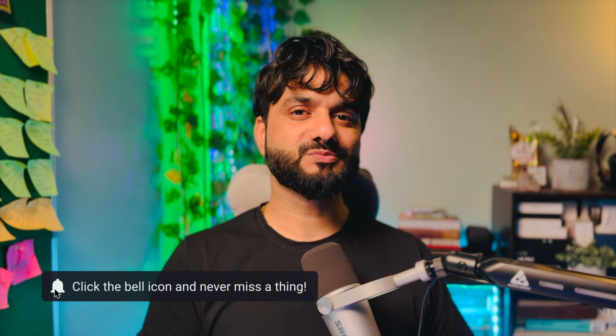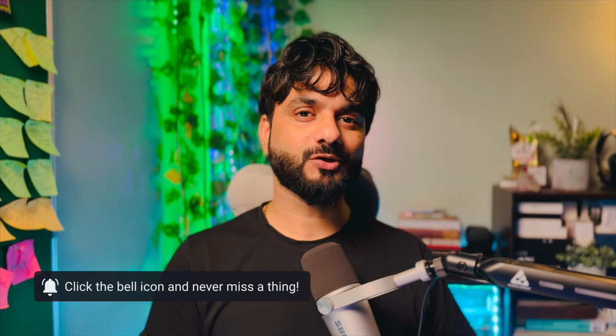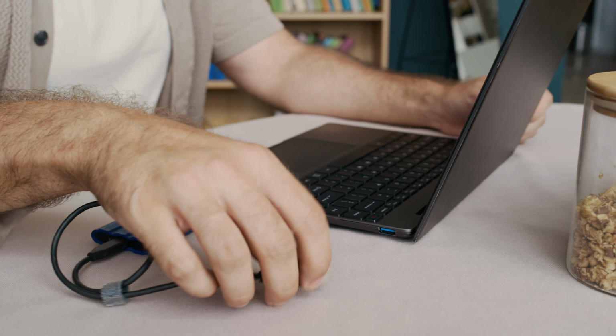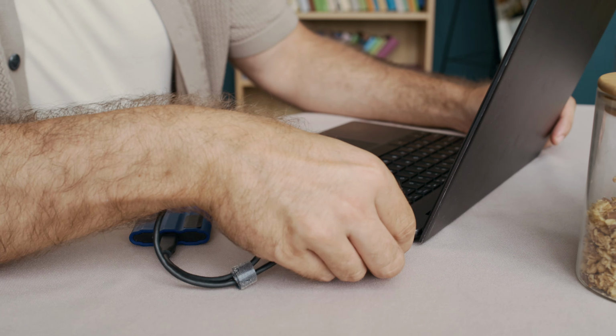It is always smarter to use an external solid-state drive. You can always connect your drive to your Mac and offload some of the unused big files.